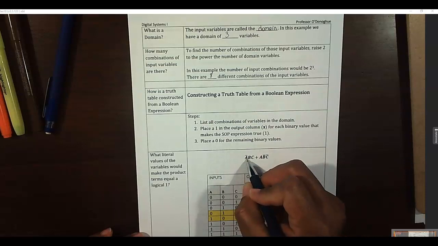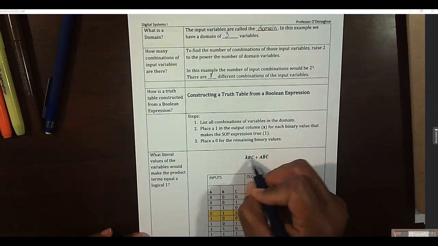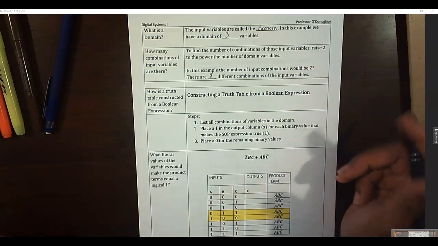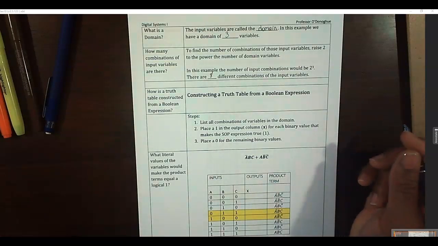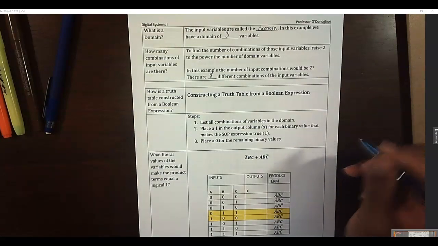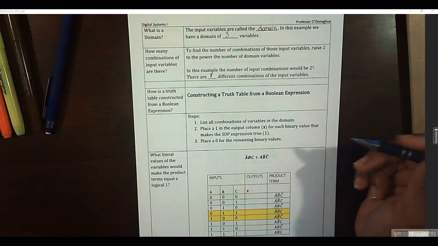Well, we have not A, right? So remember, in order for any ANDed variables to be true or to be 1, all variables have to be 1. You have to AND 1 with all inputs being 1 in order to get a 1.